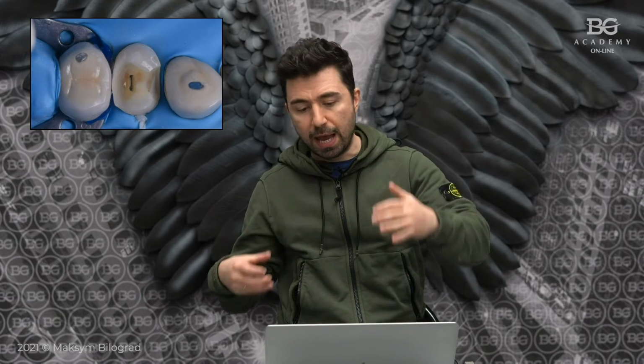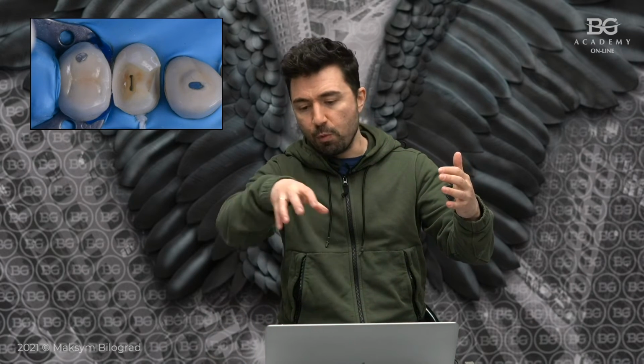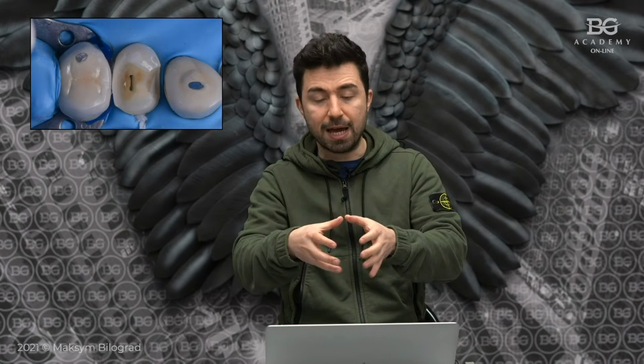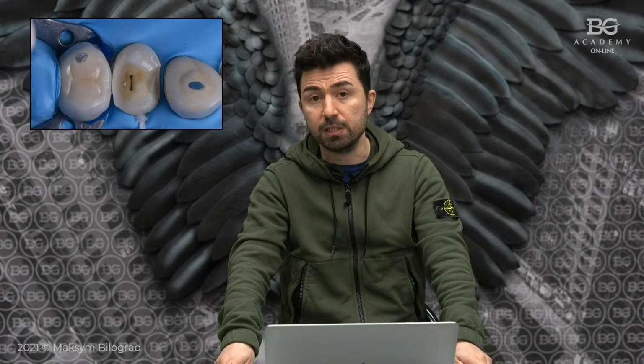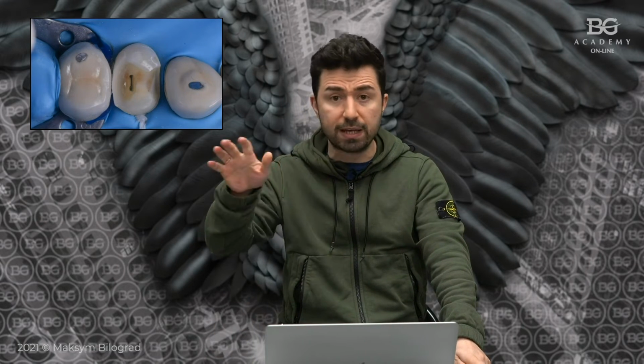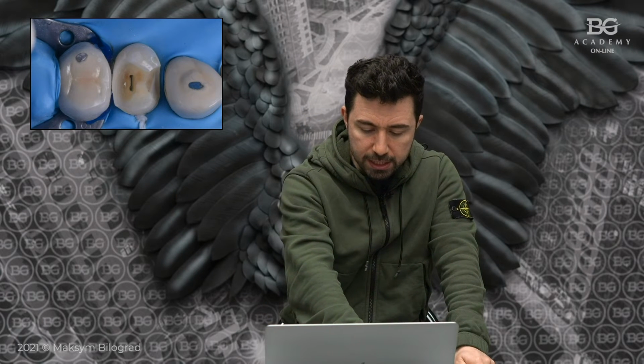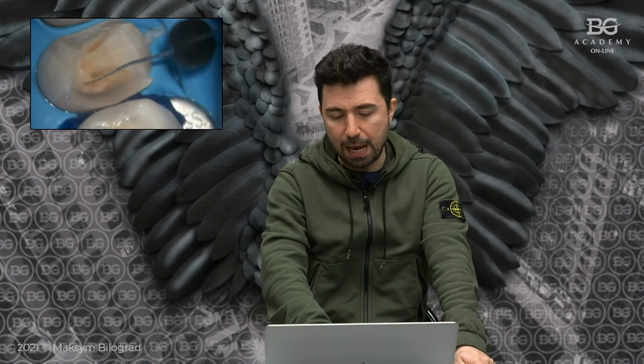Okay, that's why I just put a matrix and, with no bonding, restored the wall. When I am doing root canal treatment, I will have good conditions for irrigation. After my endodontic treatment is finished, I will just break this wall out and I will get my enamel again for indirect restoration. So let us see the next steps of the treatment.